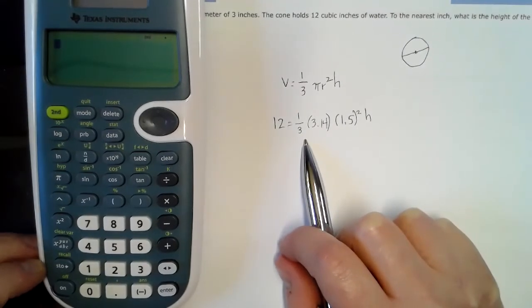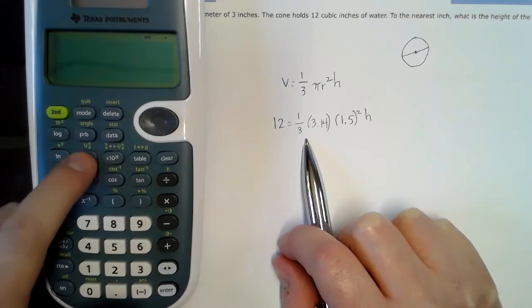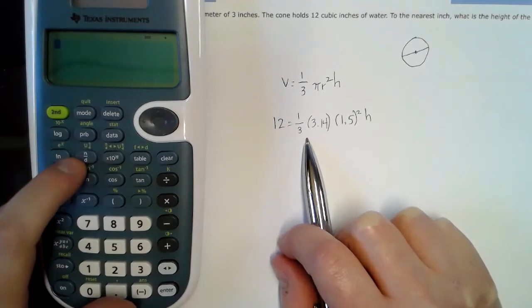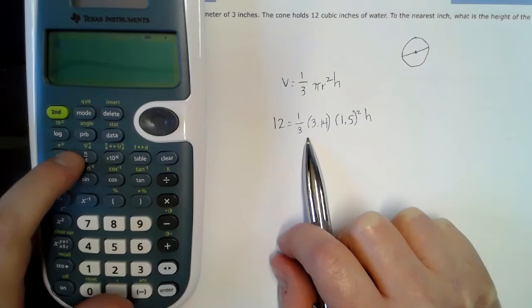So type in and use your fraction code right here, this numerator over denominator, n over d.